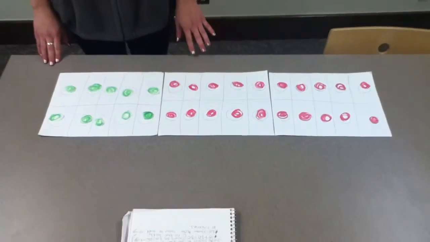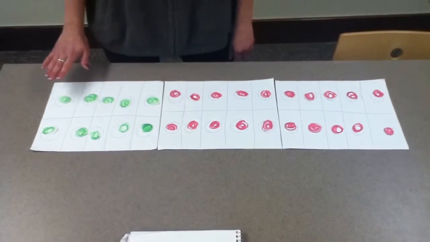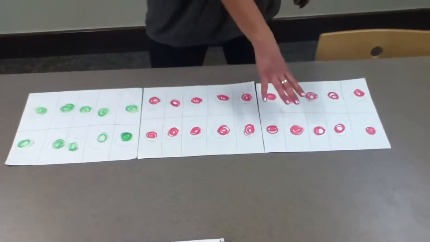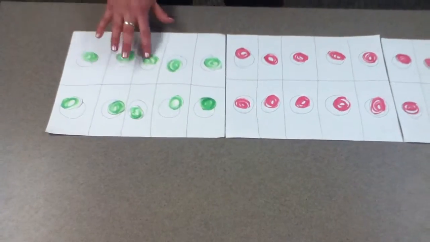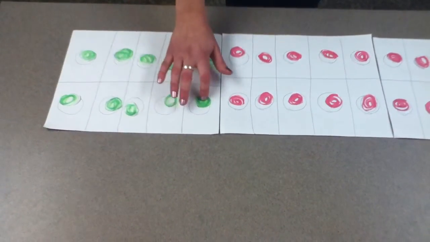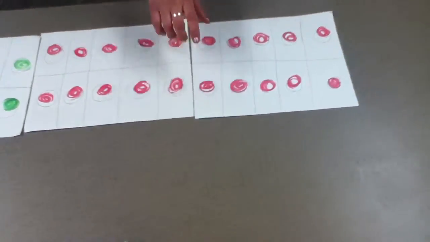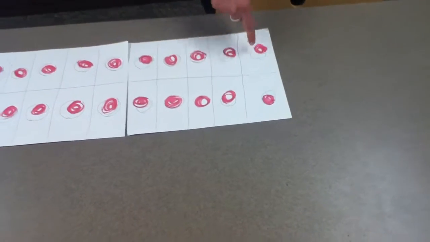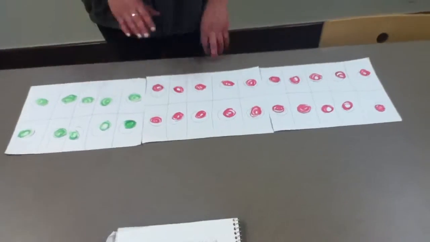And now we will count out 30 to make sure that these all equal 30, that the 3 10 frames equal 30. 1, 2, 3, 4, 5, 6, 7, 8, 9, 10, 11, 12, 13, 14, 15, 16, 17, 18, 19, 20, 21, 22, 23, 24, 25, 26, 27, 28, 29, 30. There you go. That is how you count with 10 frames to equal 30 when you're adding 10 plus 20.